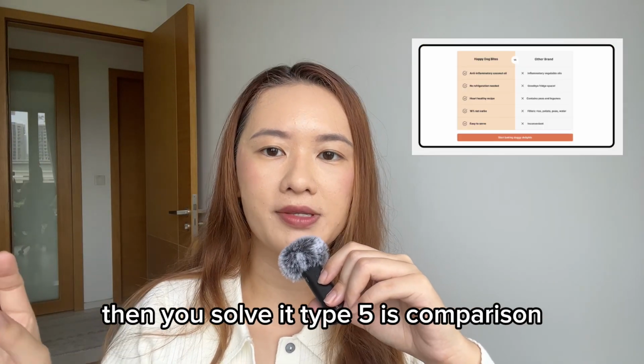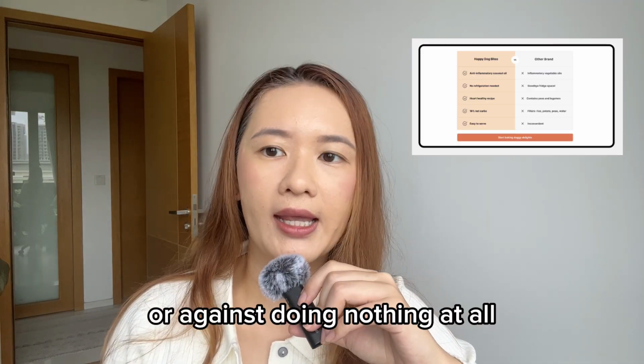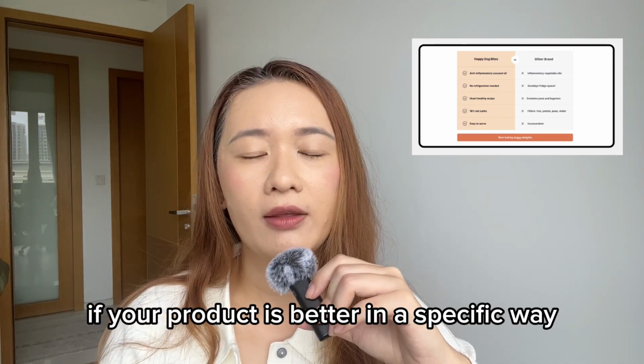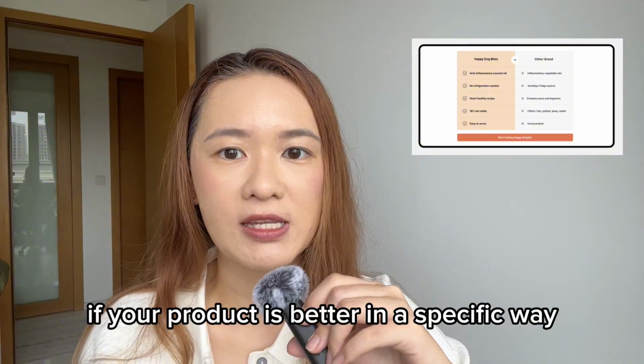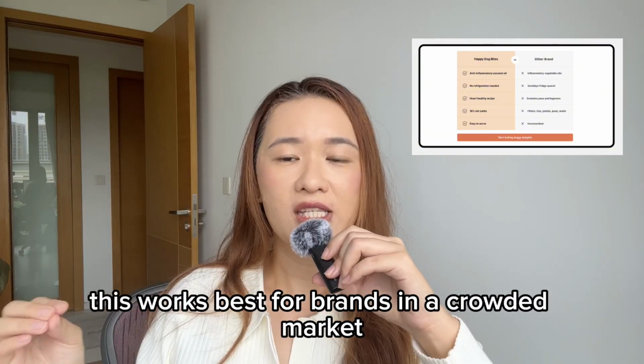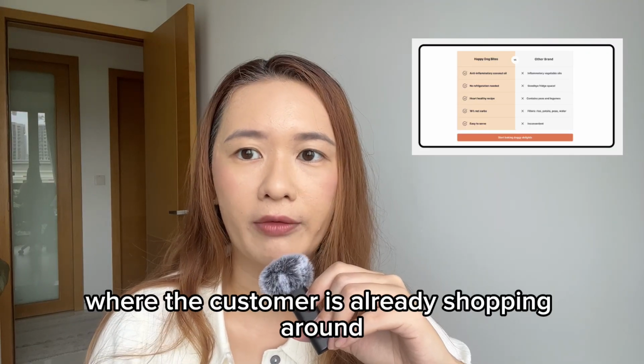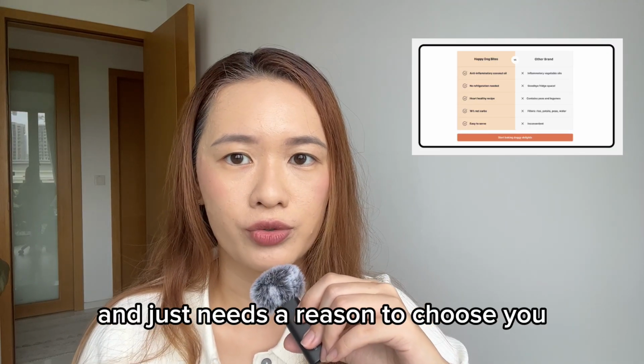Type 5 is comparison. You compare your product against competitors or against doing nothing at all. If your product is better in a specific way, show it. Let the comparison do the convincing. This works best for brands in a crowded market where the customer is already shopping around and just needs a reason to choose you.